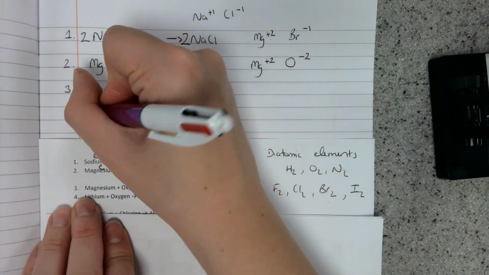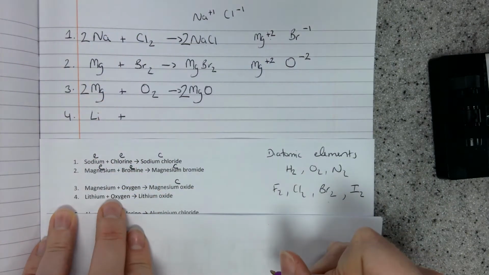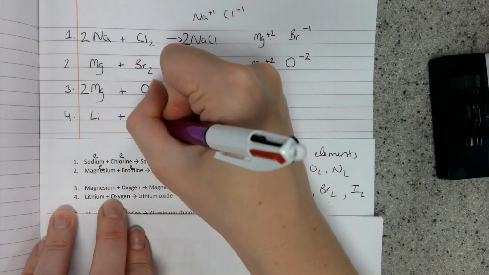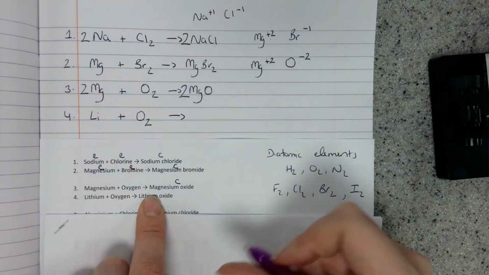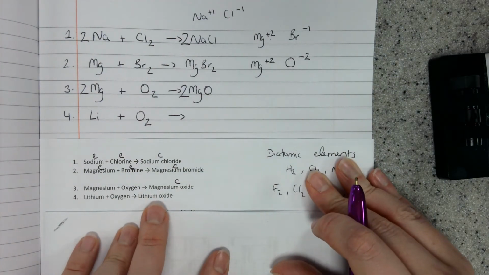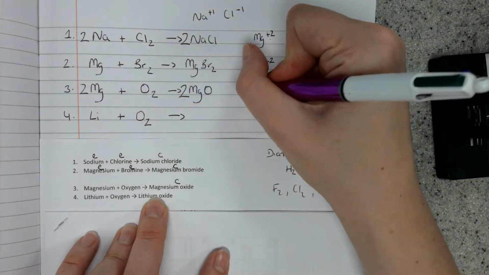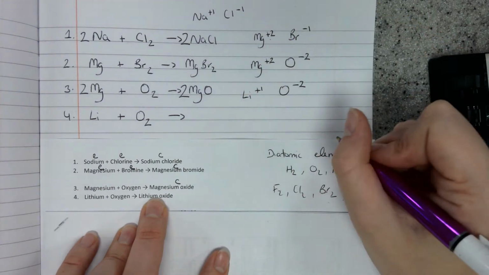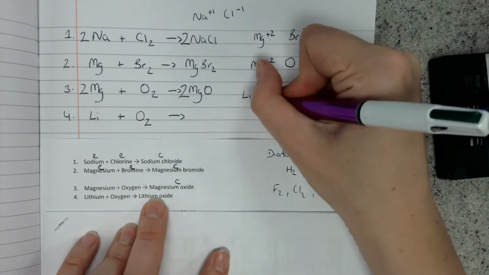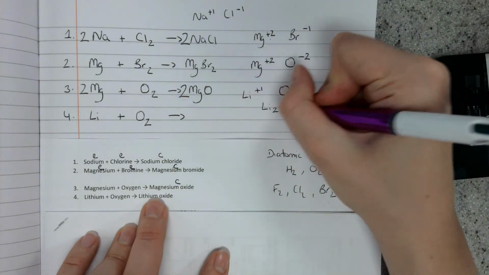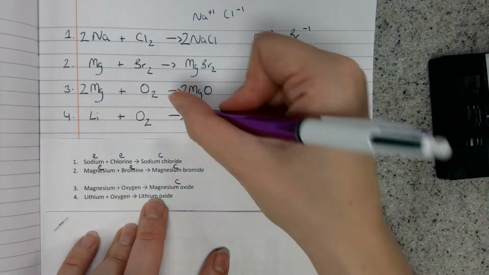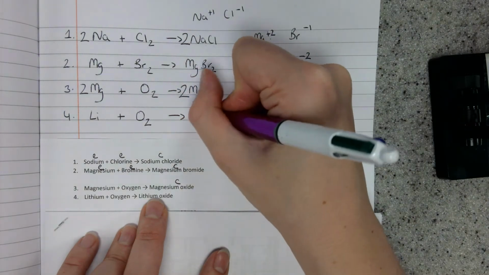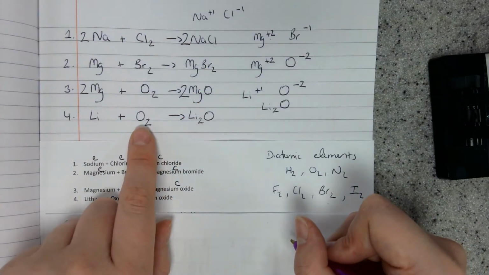Lithium is an element, the symbol is Li. Oxygen is an element, the symbol is O. Oxygen is diatomic, so I add my 2. On the other side I've got my compound, lithium oxide. I need to work this out using charges. Lithium's in group 1 with a +1 charge. Oxygen's in group 6 with a -2 charge. To get these charges to cancel out, I need 2 lithiums for every 1 oxygen. The formula is then going to be Li2O. Balancing this, I've got 2 oxygens on the left.